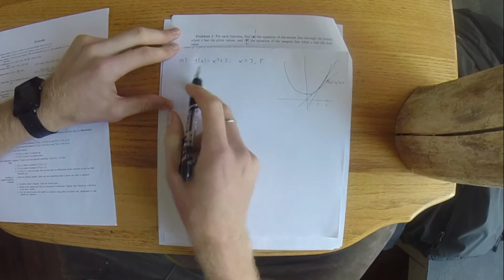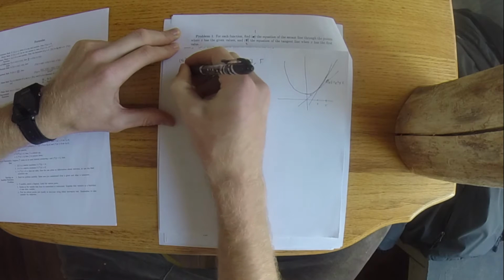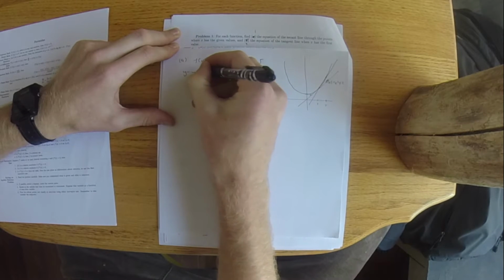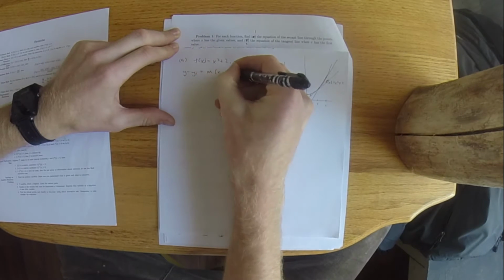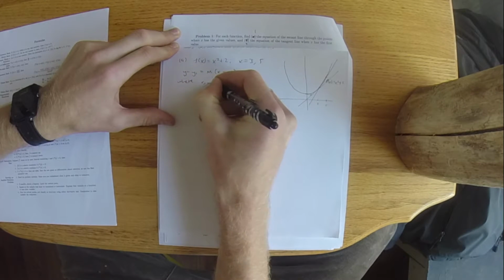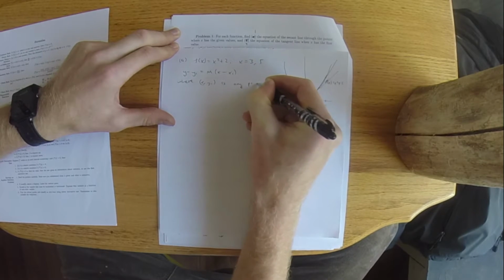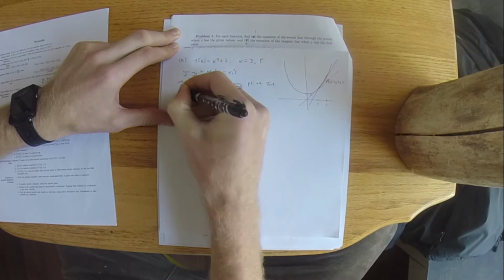Okay, so if we want to find the slope of the secant line, for the equation of the line, we can use point slope form. So we're going to have y minus y1 equals m times x minus x1, where x1, y1 is any point on the line. Any point on the line.